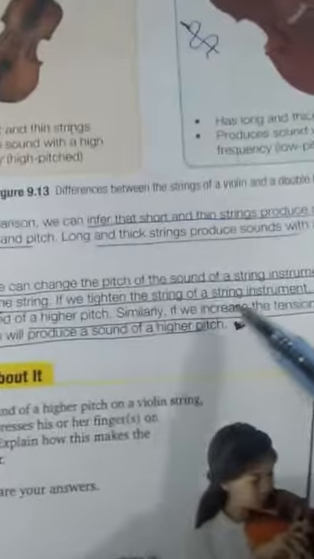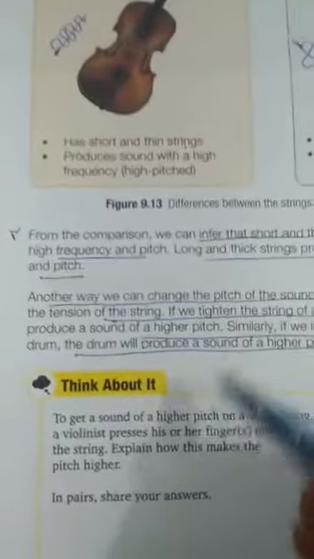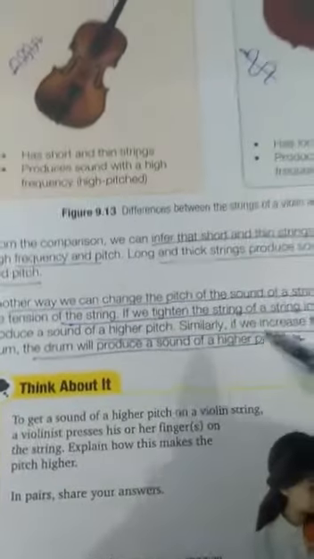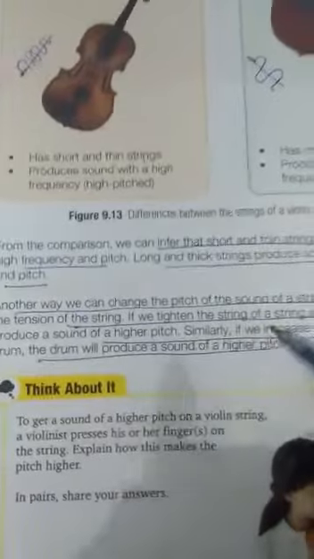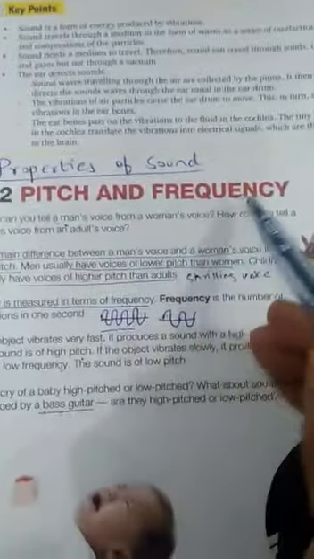If we tighten the strings, then by plucking, they will produce more sound, meaning they will vibrate very quickly. And by tightening the strings of the drums and the guitars, we can produce a high pitch sound. In this way, we can better understand the property of the sound, that is the pitch, and it is related to the frequency.